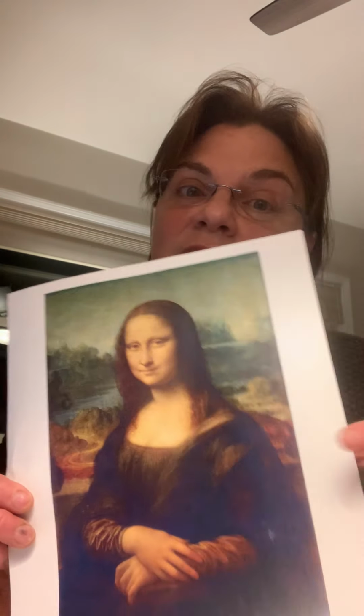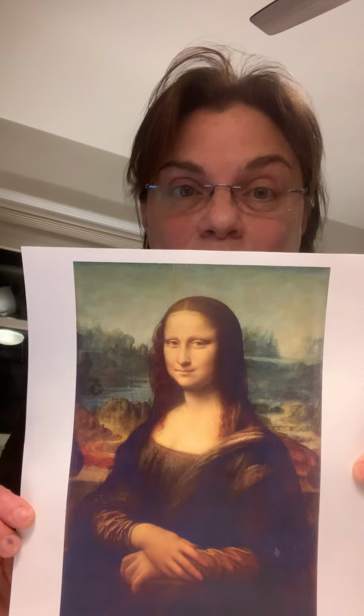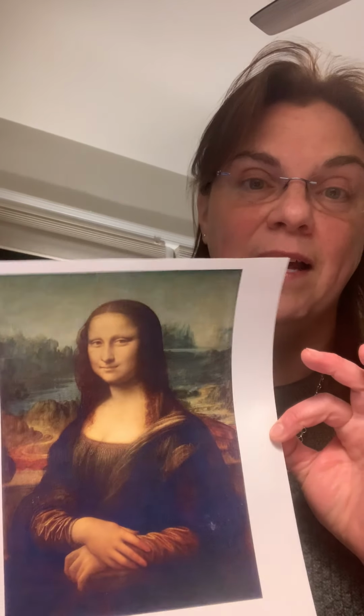A lot of times when we think about foreground, background, middle grounds, and of course the lesson we were going to do in my class was a landscape, so I'm going to use it in terms of a very famous portrait and landscape painting, the Mona Lisa by Leonardo da Vinci.